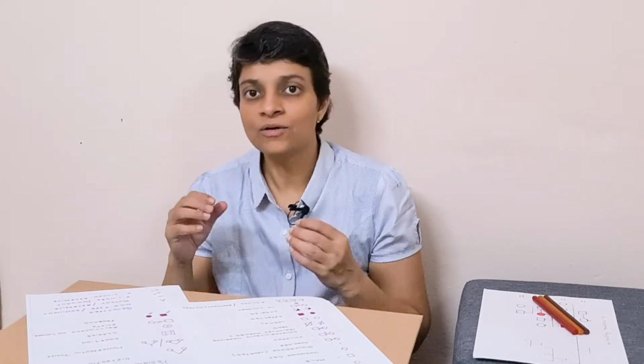What is pedigree analysis? Pedigree analysis is a technique through which we identify the inheritance of a genetic disease in a family. It's a technique which helps us identify how the disease is getting transmitted through generations in one family. That's pedigree analysis. And what exactly is a pedigree?